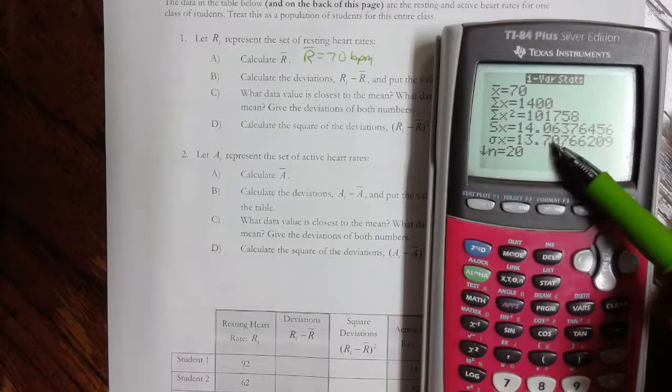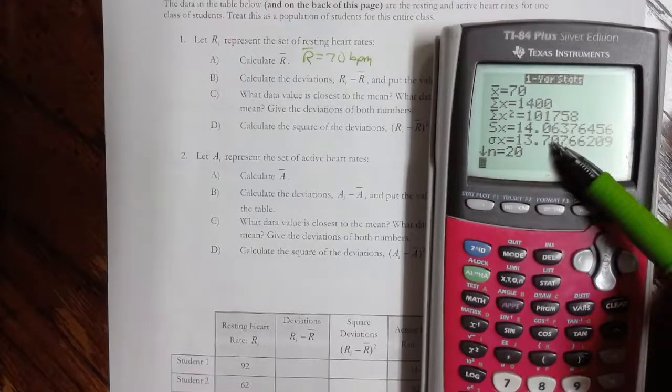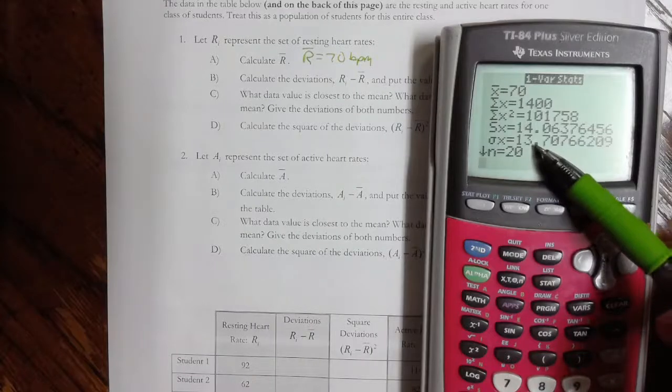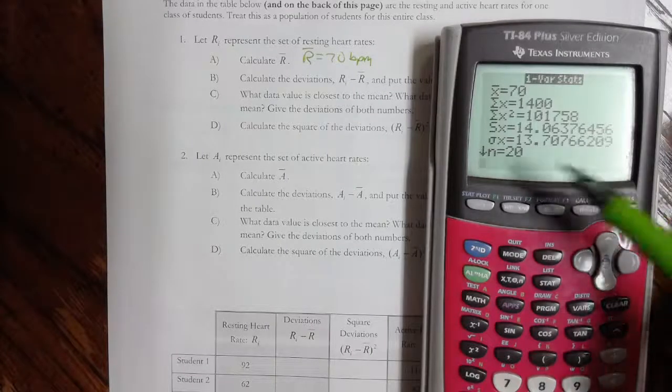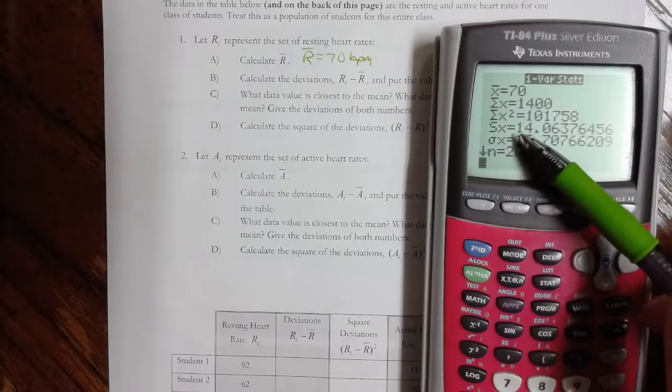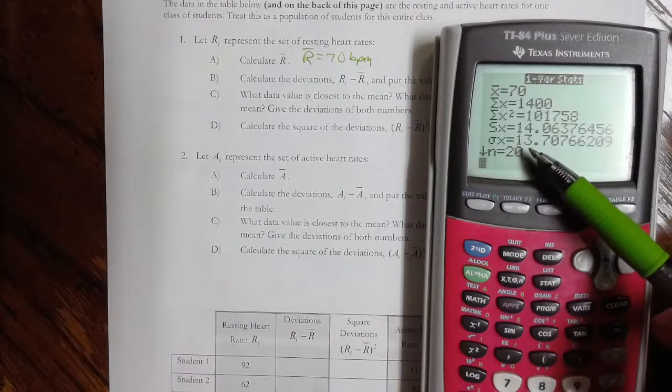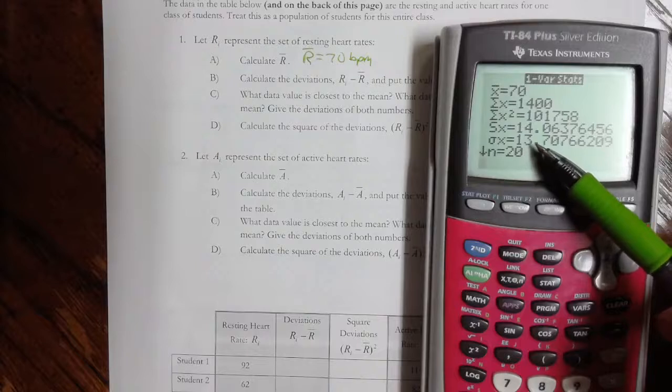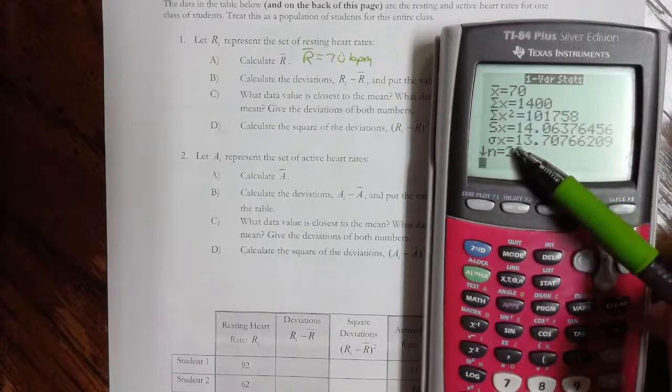Here are your standard deviations. Both of these are standard deviations, and we are actually going to calculate this one here. When we get done with this process, we should get 13.7. This one is for a population standard deviation, and this one's for the sample. In this case, we're using the population standard deviation because we don't really have a data set from a sample. We just have these 20 numbers. So it's more appropriate to use sigma in this case.